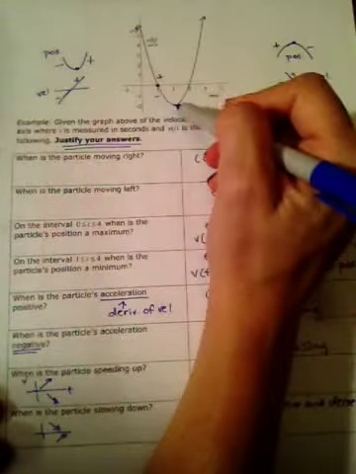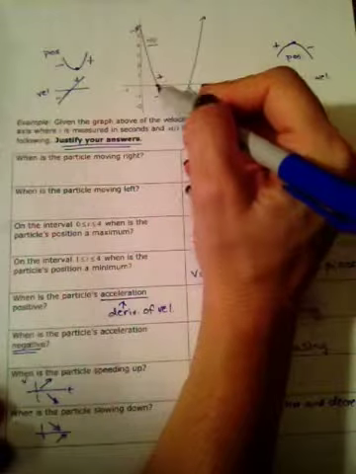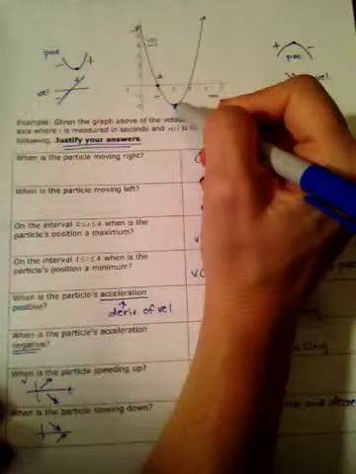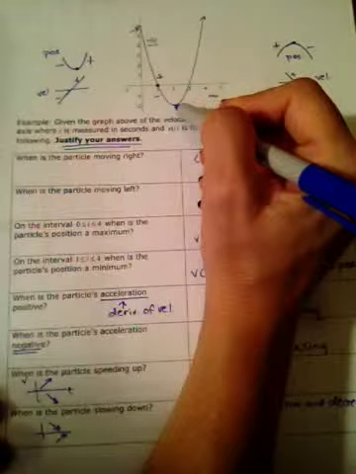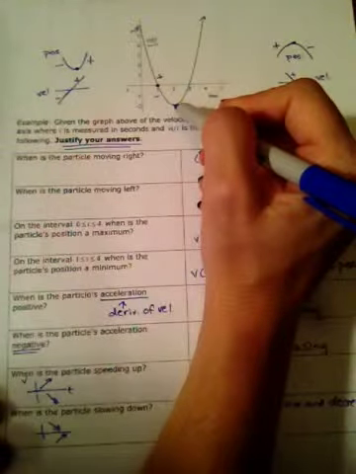From 1 to 2, it appears that my graph is headed away from a velocity of 0, so it should be speeding up. And you can say my velocity is negative and decreasing. The acceleration is also negative. So speeding up from 1 to 2. v of t is negative and decreasing.